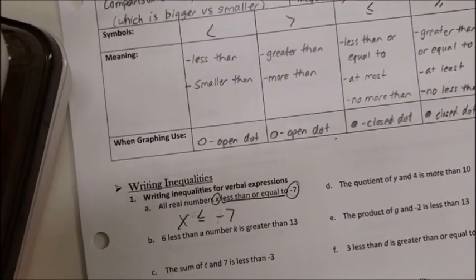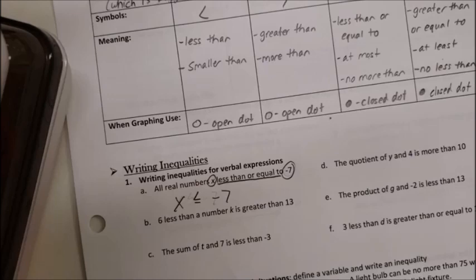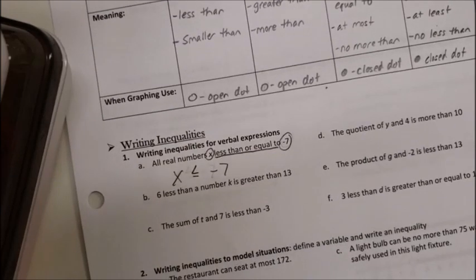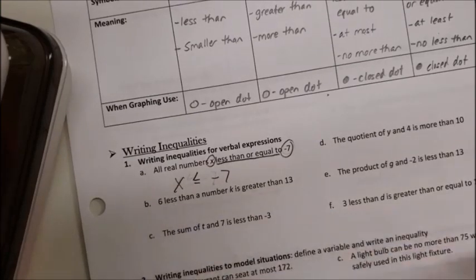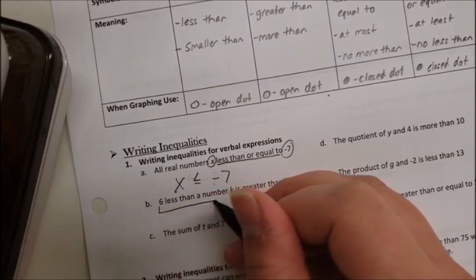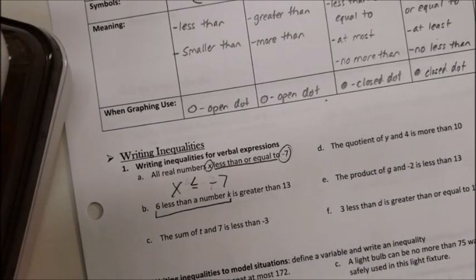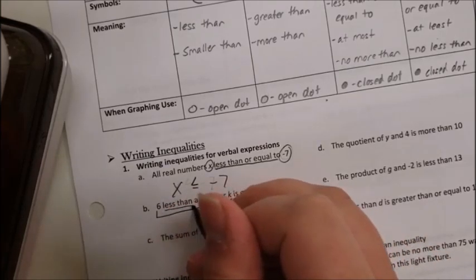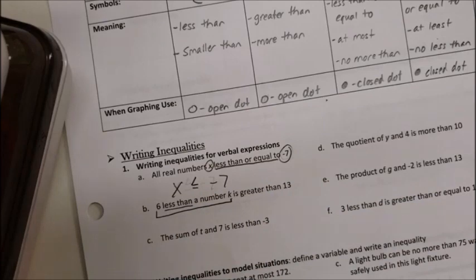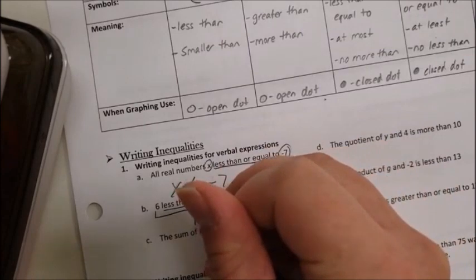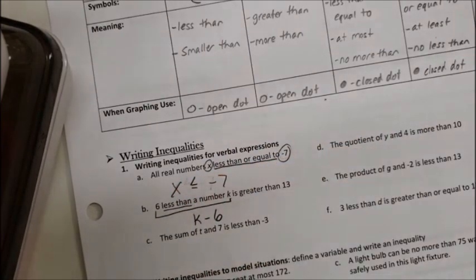Now, sometimes our inequalities are going to be more than just one variable. So we have to be thinking about the ideas that we used last unit when we were writing equations. Letter B is an example of this. If we see 6 less than a number k, well, before I can do anything, I have to figure out what that half of the inequality is going to look like. Well, less than, if we remember, was a symbol for subtraction. So if I want 6 less than k, well, I know that turned into k minus 6. So that tells me half of my problem.